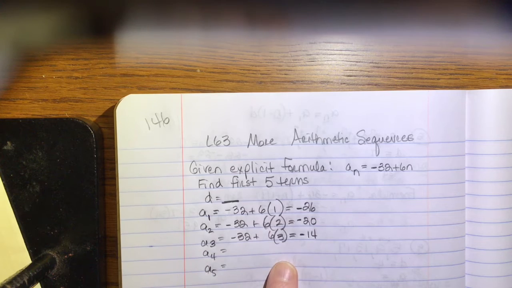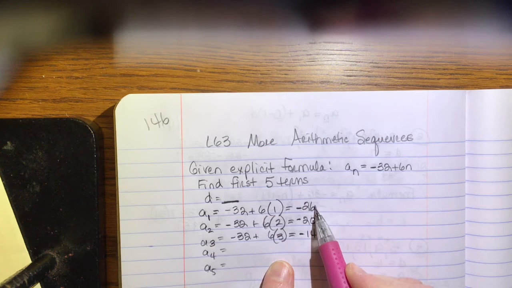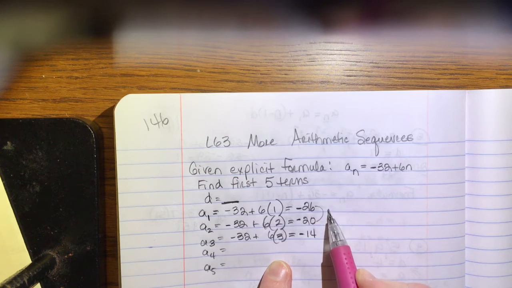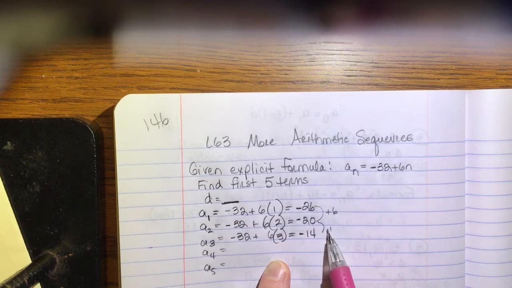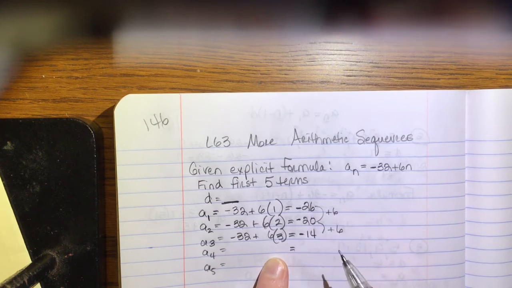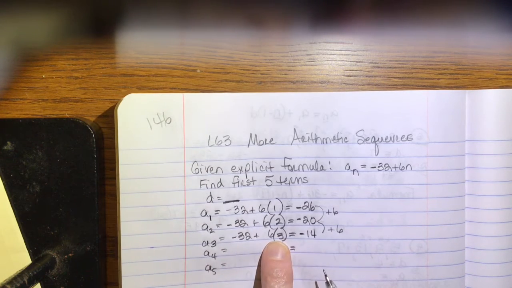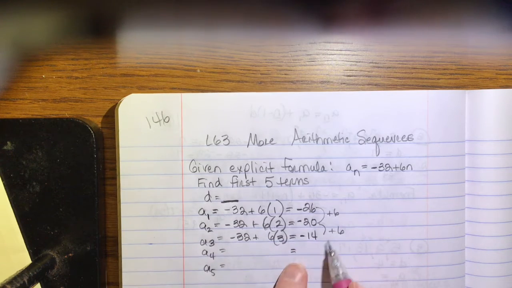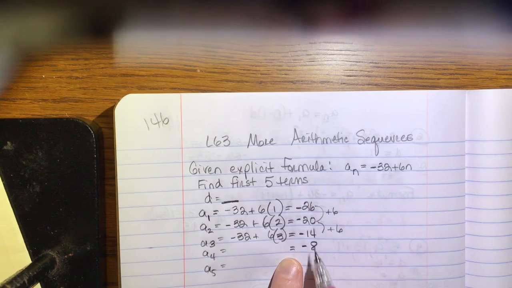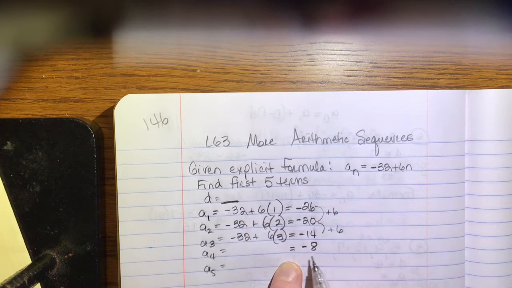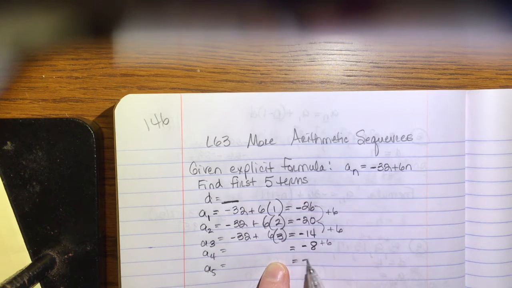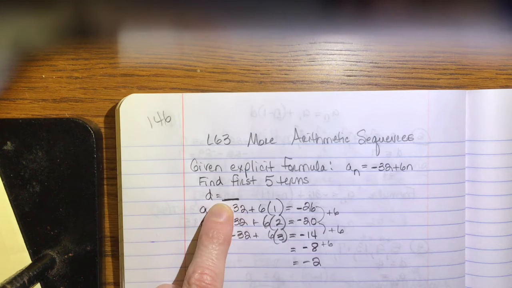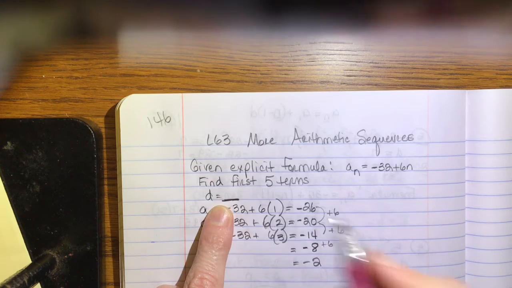Do you see what your D is? You're going from negative 26 to negative 20, which if you do negative 20 minus negative 26, you've added 6. You've added 6. So you can either put 4 in right here, or you can simply add 6. If you've done enough of them that you feel comfortable that your arithmetic's right, you're going to get negative 8. And then when you add 6 again, you're going to get negative 2. And there's your first 5 terms. And we've answered the question, what is the D?